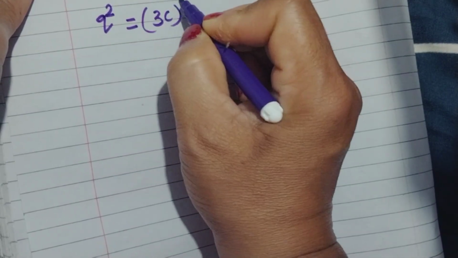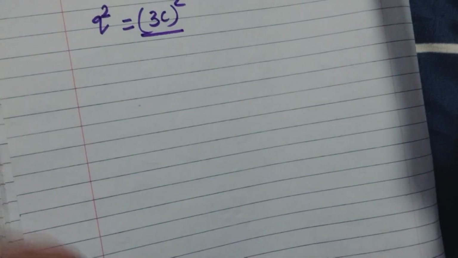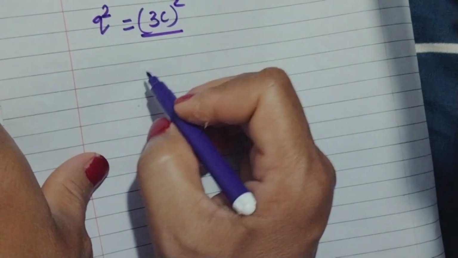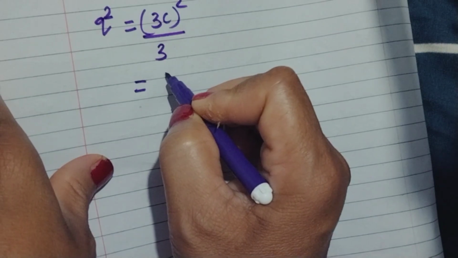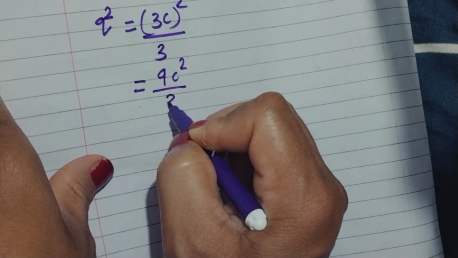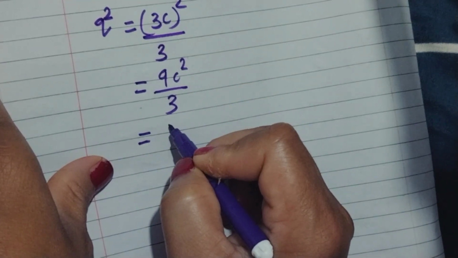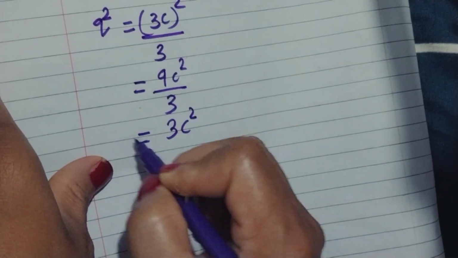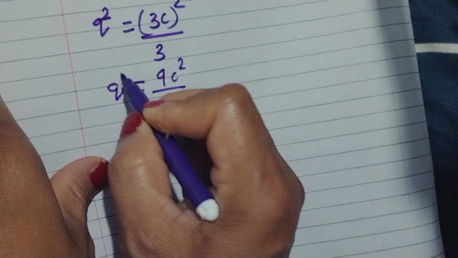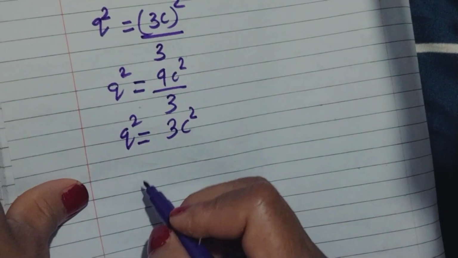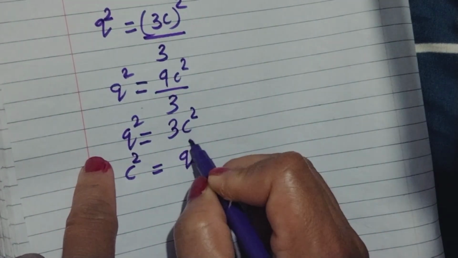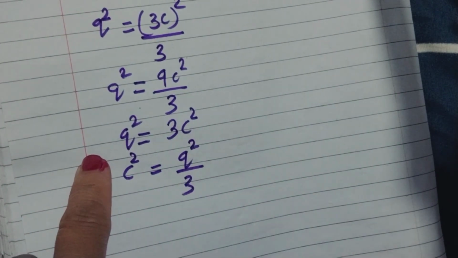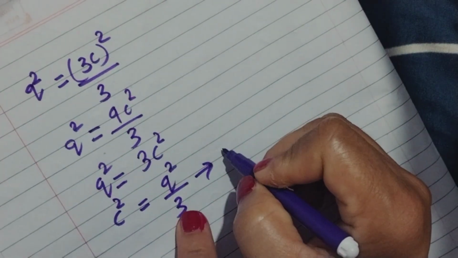So we can put 3C square, because Q square will become 3C whole square upon 3. It will become 9C square upon 3. So we can write here 3C square. Q square equal to 3C square. Now it becomes C square equal to Q square upon 3. We put this as equation 5.